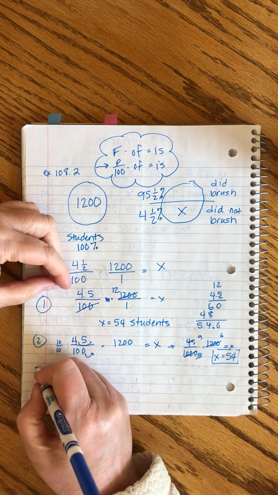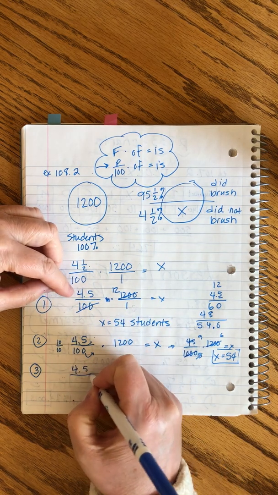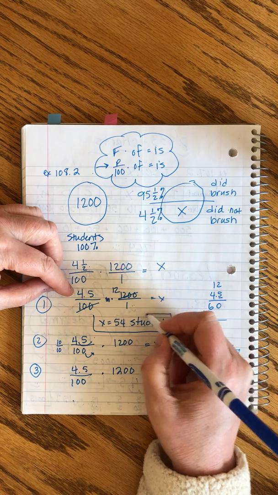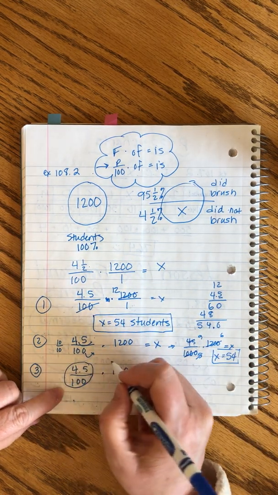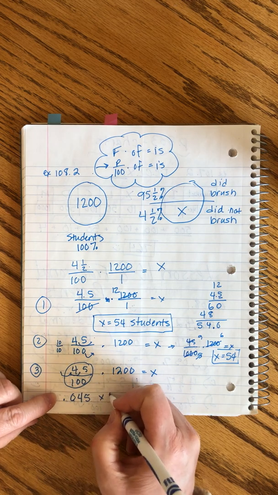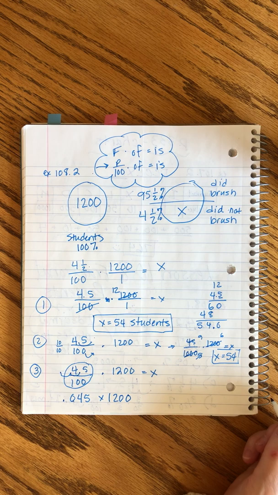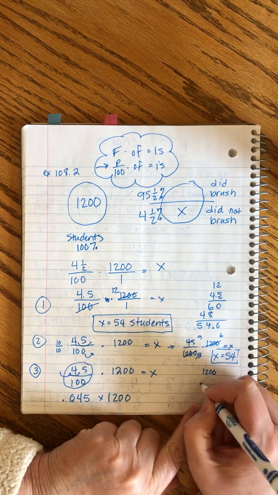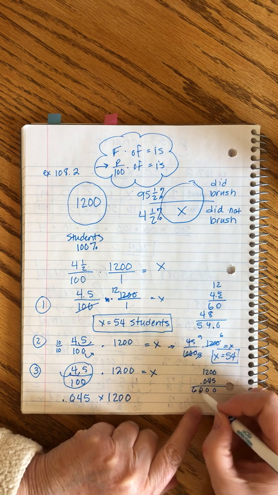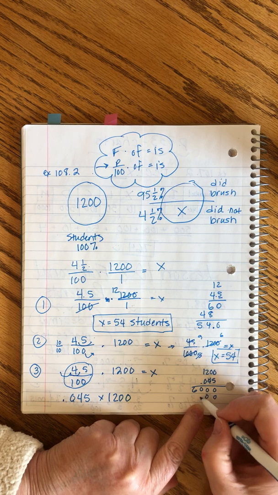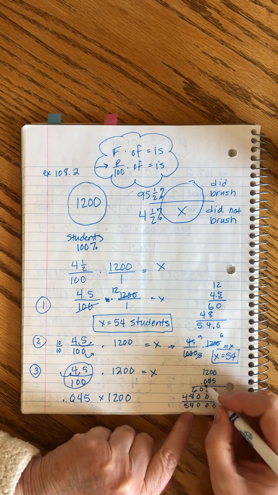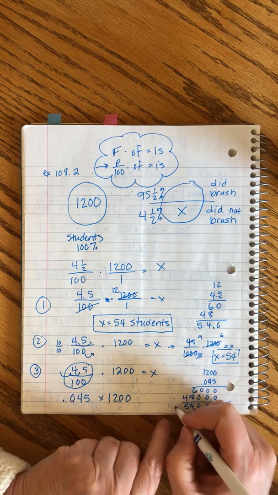A third way I can think of that we could do it is way back here. We're copying the original problem again. What I could do is I could recognize, oh, 4.5 over 100, I can simplify that by moving this decimal 2 times. So I would have 0.045 times 1,200. Okay, so let's just do the math on this. 0, 0, 0, 6, and then we put an extra 0 there, and then we go 0, 0, 48, and this becomes 0, 0, 0, and then 1, 2, 3 decimal places, and there's our 54 again.